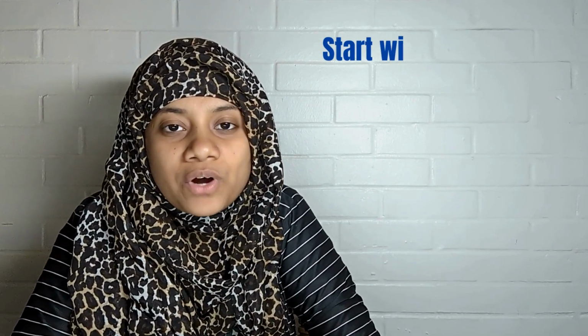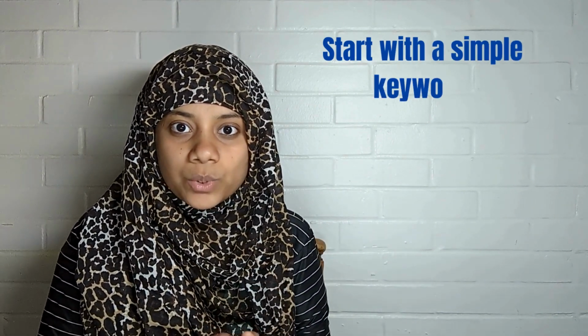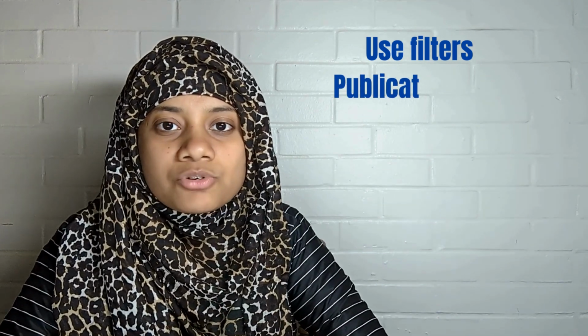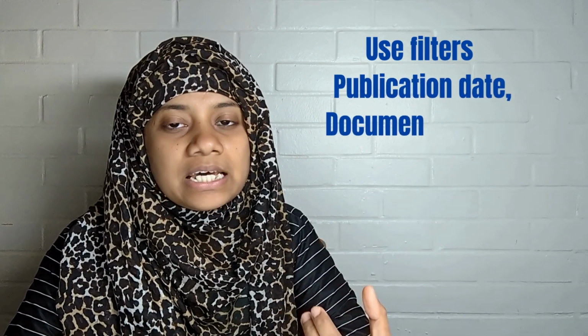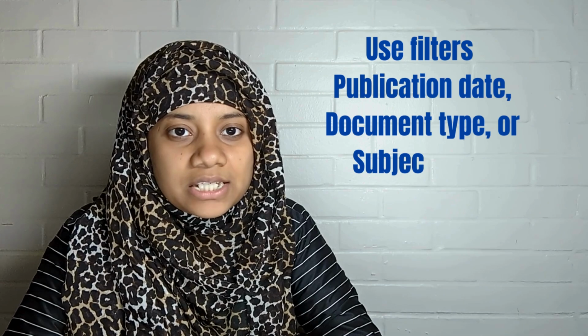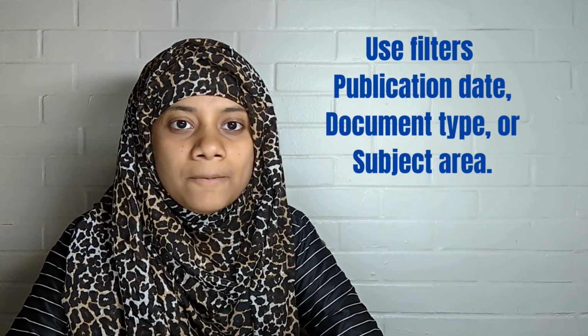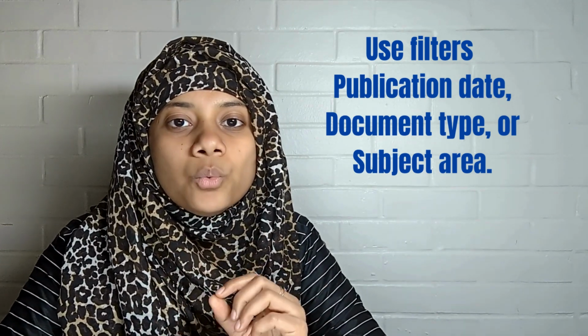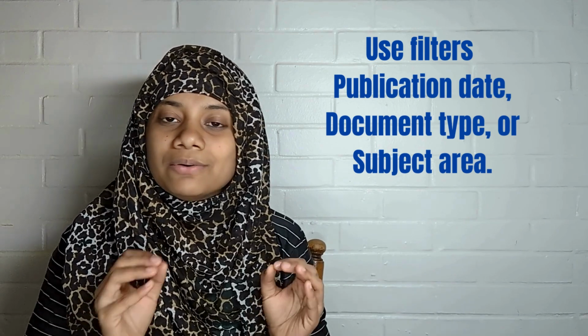Once you're in, how do you find what you need? First, start with a simple keyword search related to your topic. Use filters to narrow down results by publication date, document type, or subject area, whichever you prefer. Remember, refining your search term will be key to finding the most relevant articles.